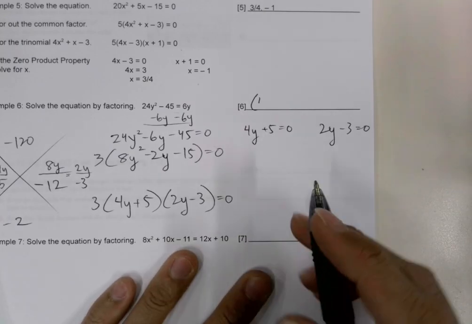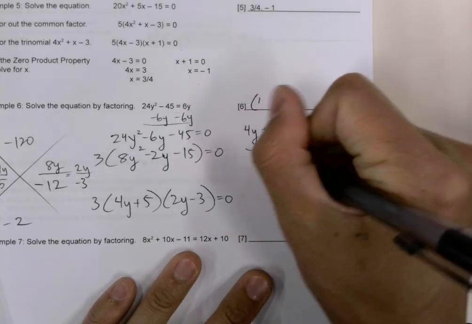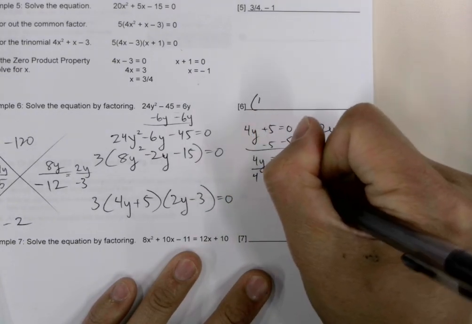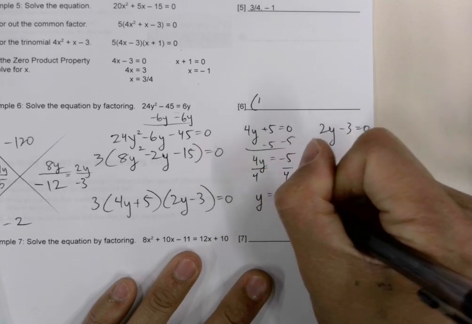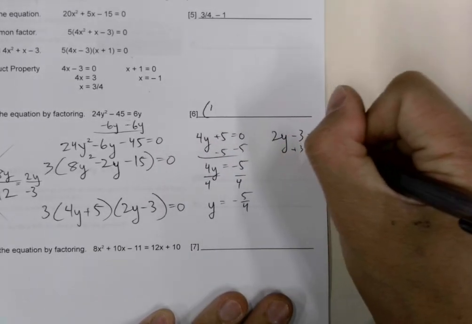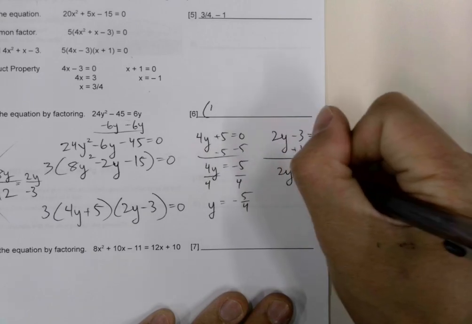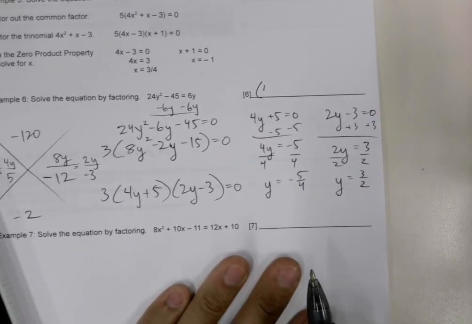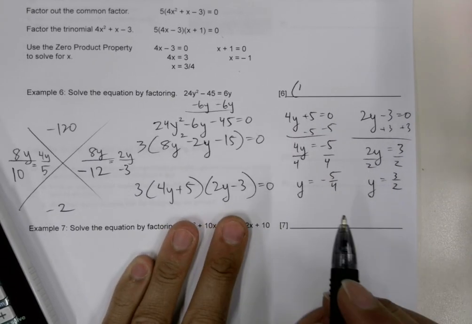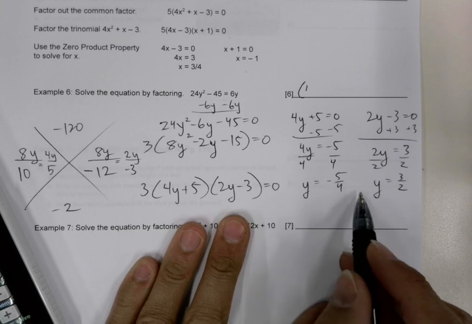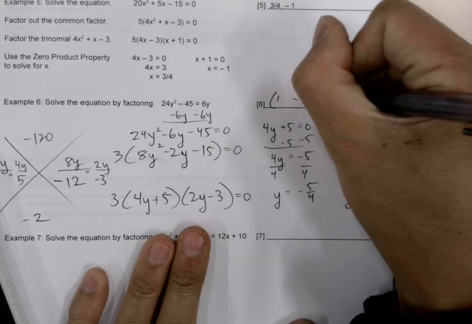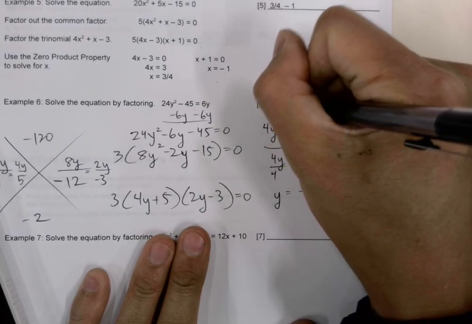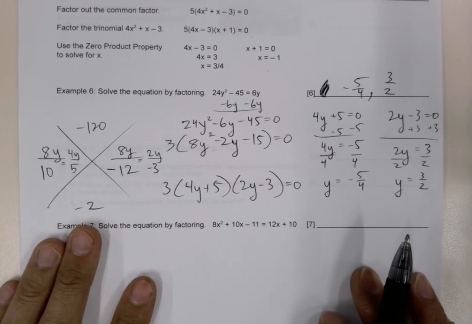Right? So we'll solve for y by subtracting 5 from both sides. So we get 4y is equal to negative 5. Now we're going to divide by 4 on both sides, and we get y is equal to negative 5 over 4. And on this side, we're going to add 3 to both sides, and we get 2y is equal to 3. Divide by 2, and get y is equal to 3 over 2. So our answer here is y is equal to negative 5 over 4, or 3 over 2. Okay. And we just ignore that little scribble there.